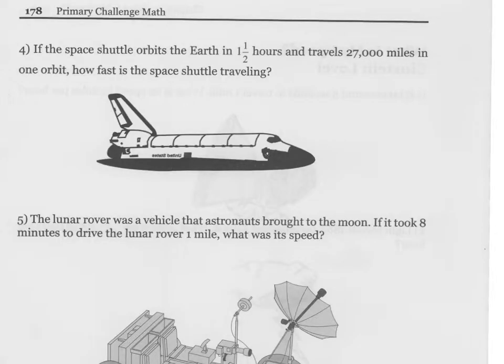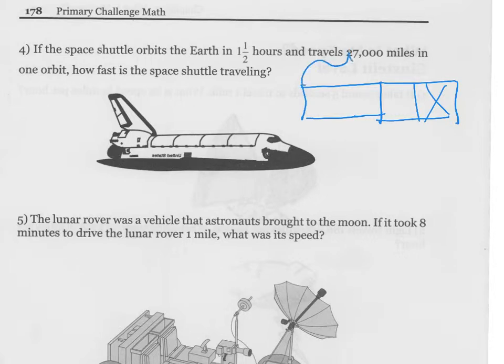This problem was a little bit difficult for people, and so we'll draw it out in a couple of different ways to see it. So if you were thinking about it from a Singapore model drawing perspective, you'd say in an hour and a half, I'll draw out 2 boxes, but the second one I'll X out the half. And so here we are, and in an hour and a half, I can go 27,000.